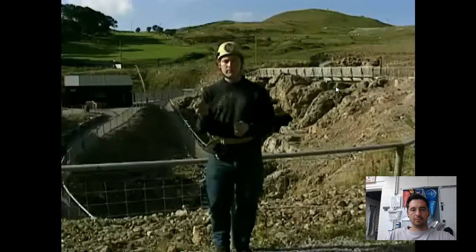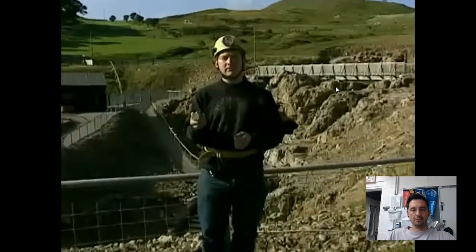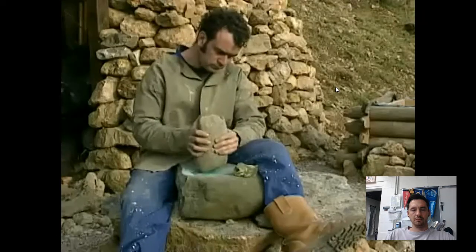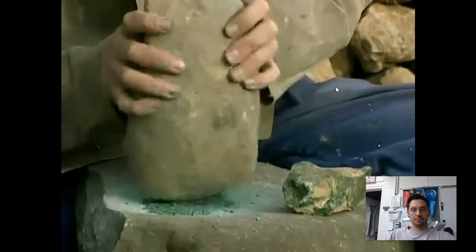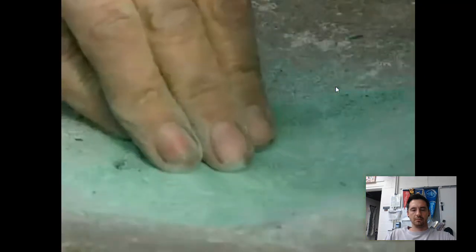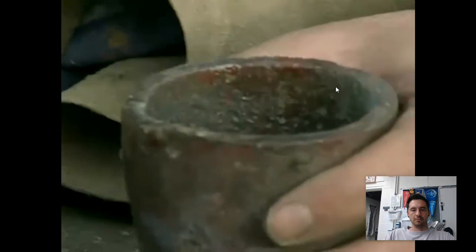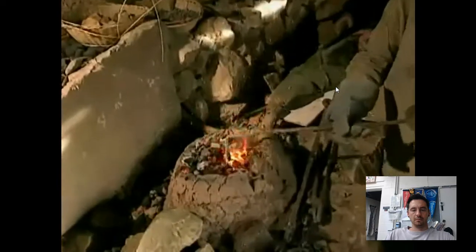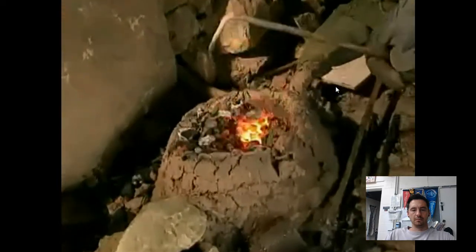To extract the copper from the rock, you need to get rid of all the other elements, and that's done by a process known as smelting. First, the malachite is crushed, then it's placed in a crucible ready for heating. In the Bronze Age, copper ore was smelted in a small furnace made of clay. It reaches temperatures as high as 1,000 degrees Celsius.